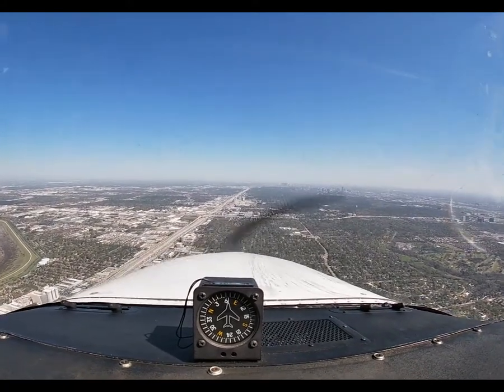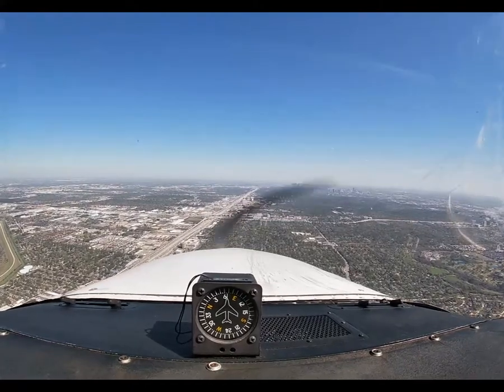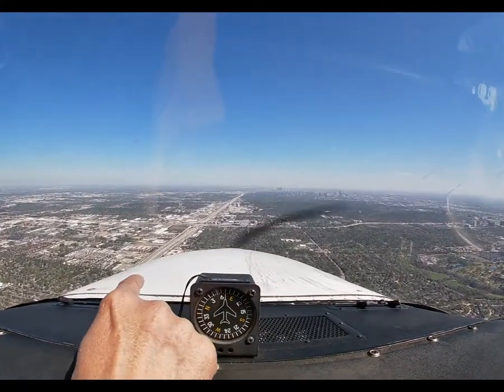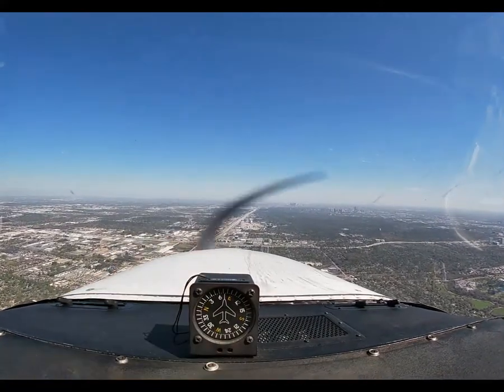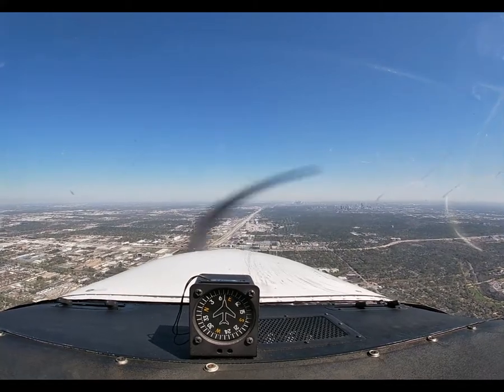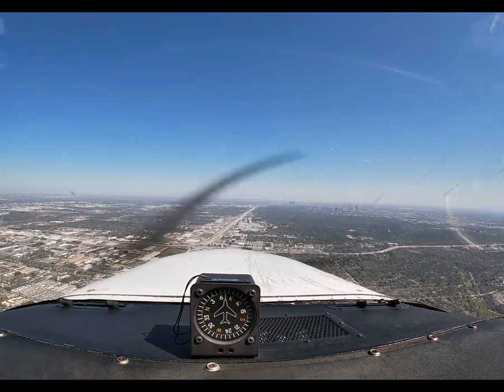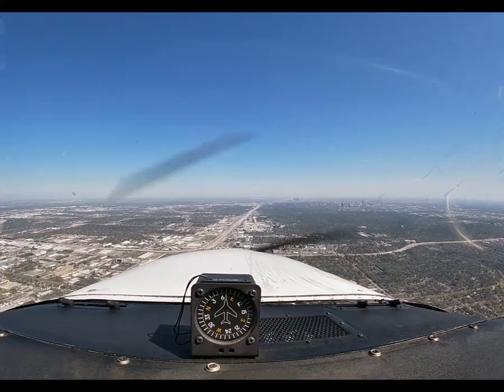Just going over I-10. That's the airport. November 999 X-ray, Roger. You're going to be number 2 following a citation shortly.